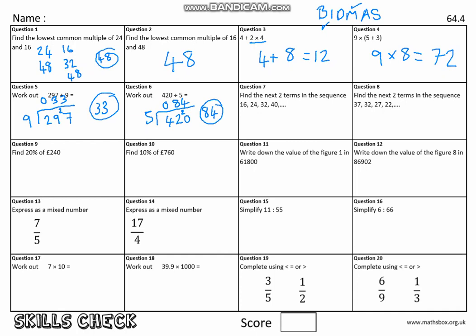Okay, so up next, we're finding the next 2 terms in this sequence. So we need to find out what is the difference between these numbers. So we can see that there's 8 difference here, there's 8 difference here, and there's 8 difference here. So that means that we're going to add 8 each time. So the next number is going to be 48, and the number after that is going to be 56. Okay? If you were clever, you could have found the nth term for that as well.